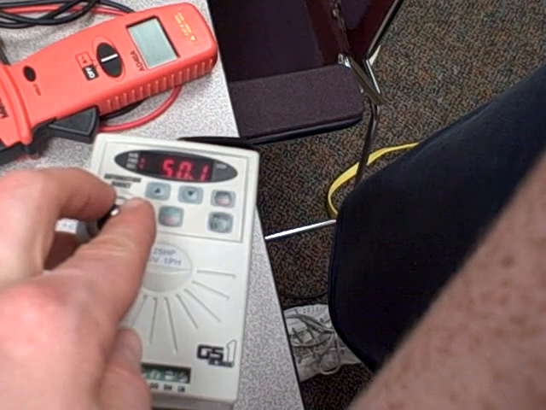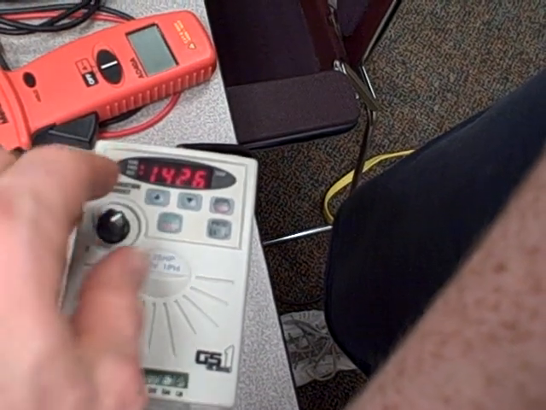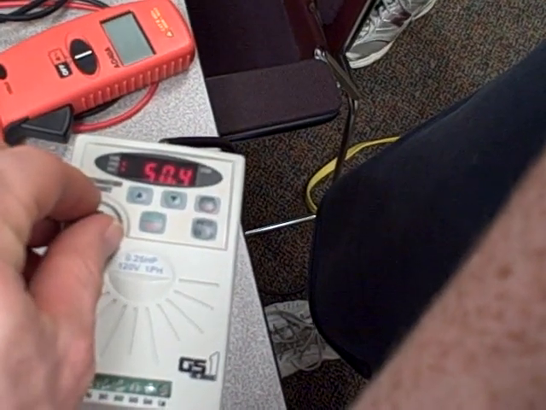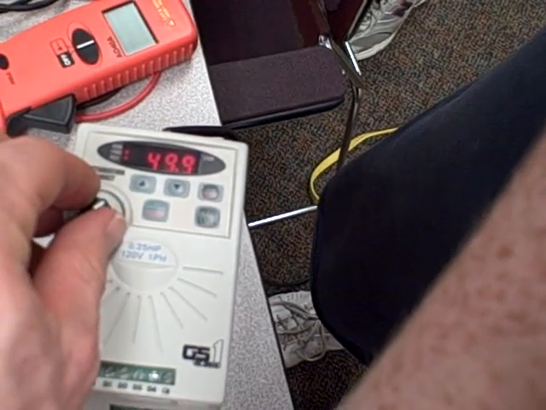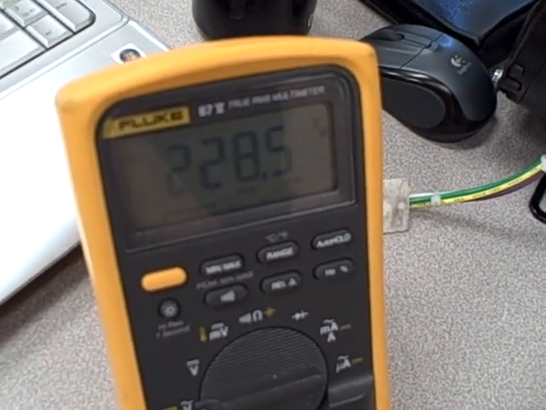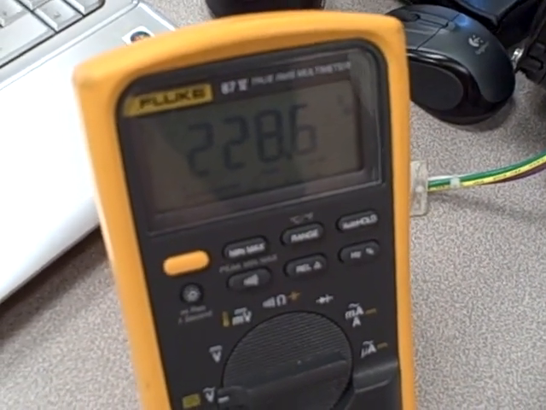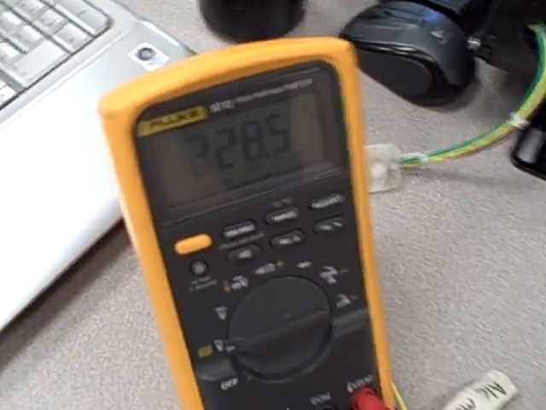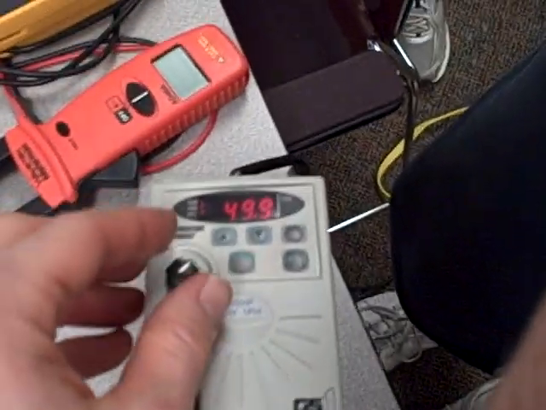Right there. Of course, only on video can I have trouble setting it to 50. There we go. Close enough. 50 hertz. Over here, 228.5 volts. You notice the drive decreased the applied voltage to the motor as I decrease frequency. It's trying to maintain a fairly constant volts per hertz relationship.